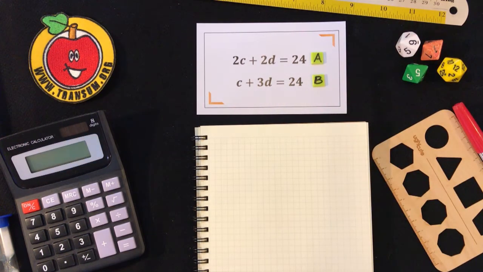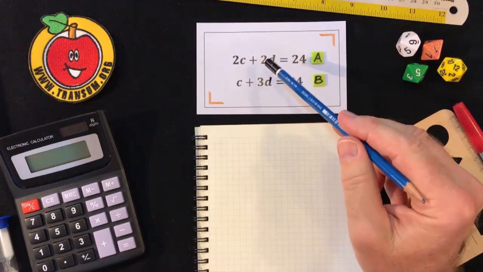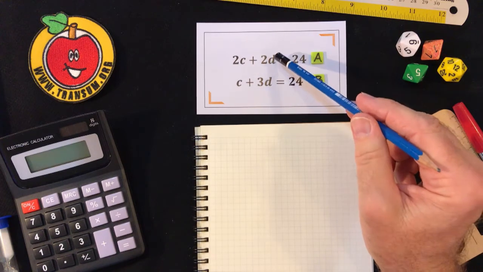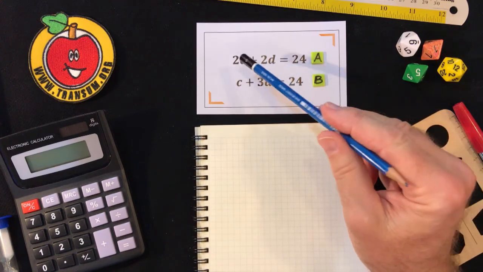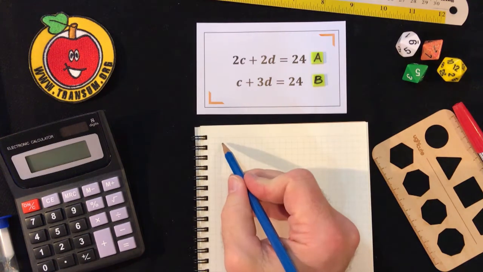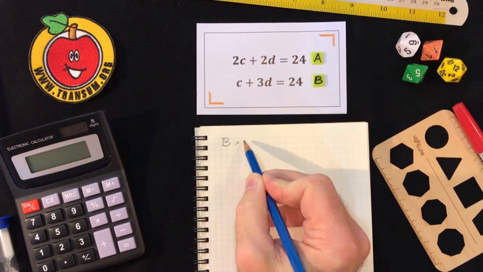Okay, so I can see that we don't have a case where there are the same number of one of the letters in both equations. We have 2d here and 3d there, and we have 2c there and 1c there, and we want to try and eliminate one of them. So what we're going to do first is we're going to take equation B and multiply it by 2.